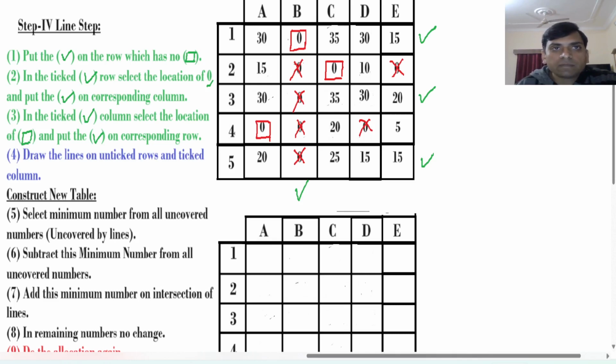Now this fourth point with blue color, draw the lines on unticked rows and ticked column. So we have some rows which are unticked and some rows which are ticked, some columns which are ticked. So this second row is not ticked. This fourth row not ticked. Unticked rows and ticked columns. So these two are unticked rows, and ticked column is this one.